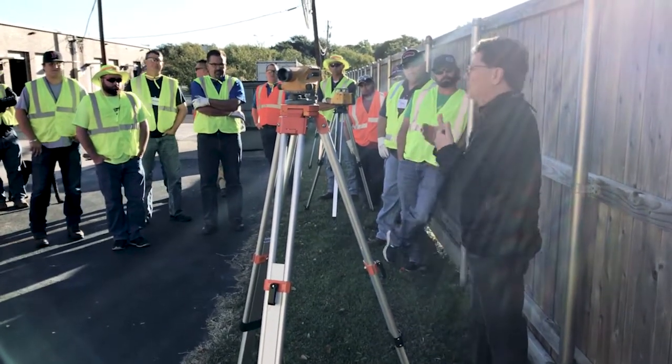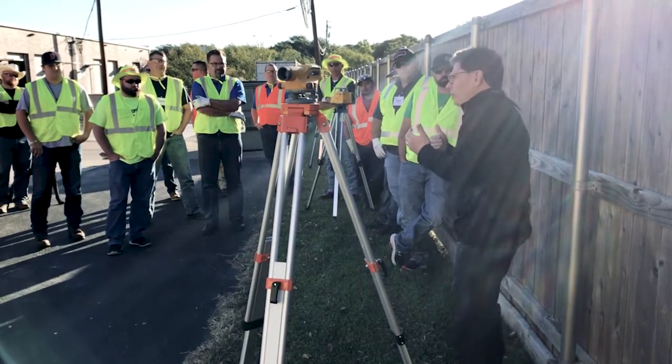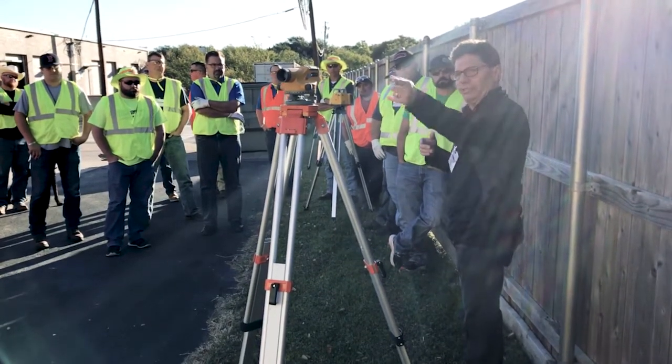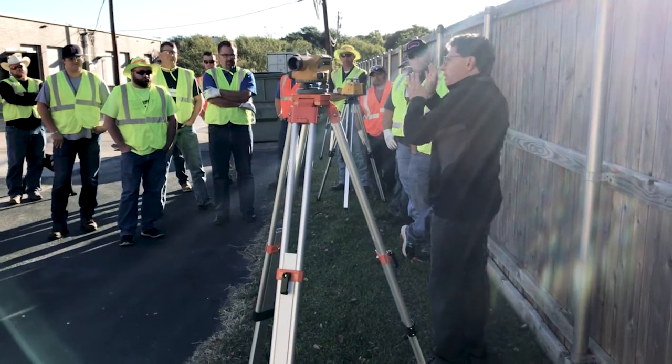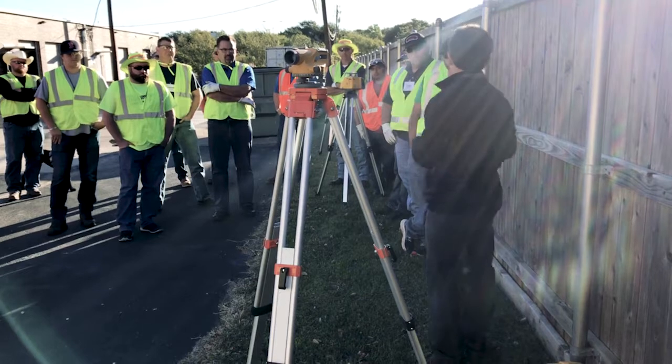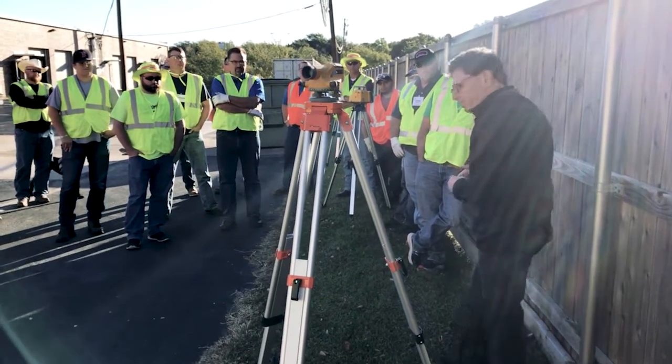And it becomes more difficult to take a reading on a grade rod when you magnify it up that much at this distance. So the ones you would typically focus on are 20, 24, and 28, maybe 24 and 28 are the sweet spot there.